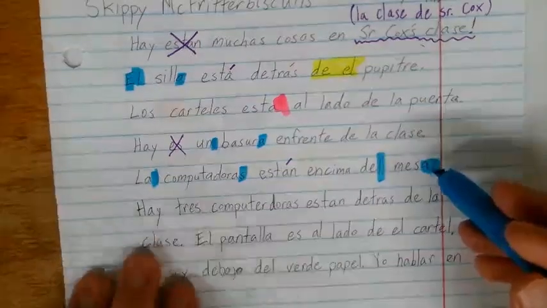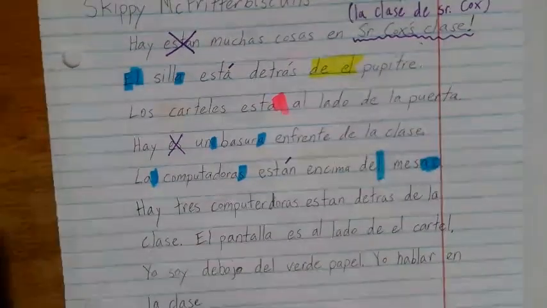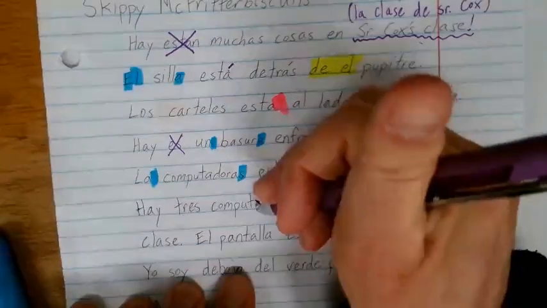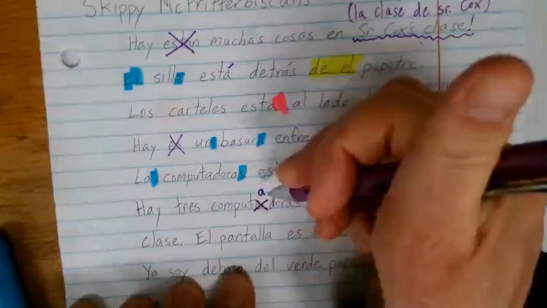All right, next sentence. Hay tres computadoras. Hang on. That's English spelling. Computer, that's not how we spell it in Spanish. It's computadora. So cross that out, put the A there.